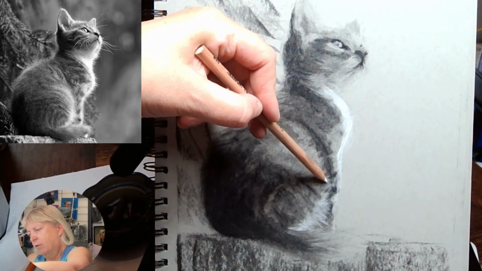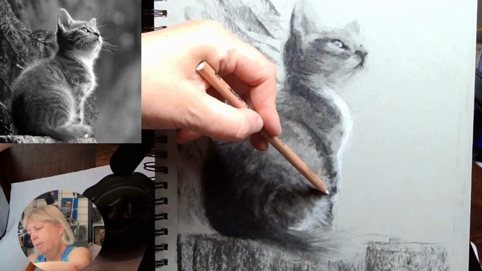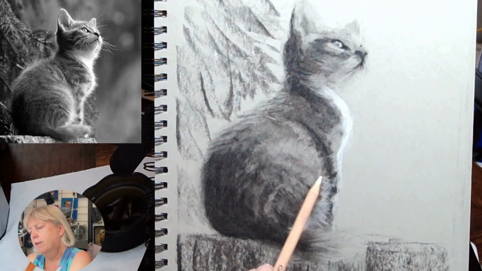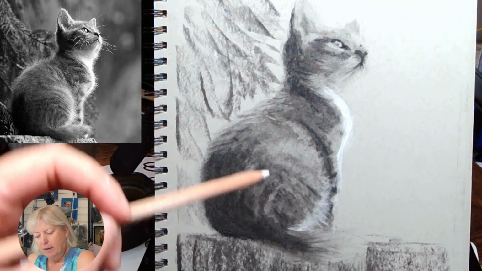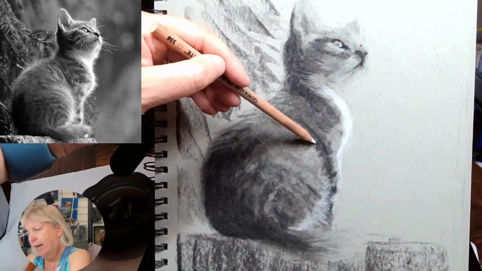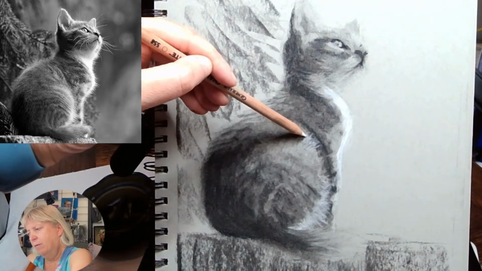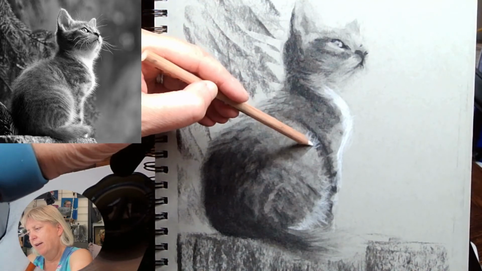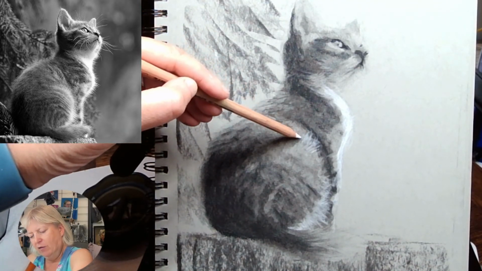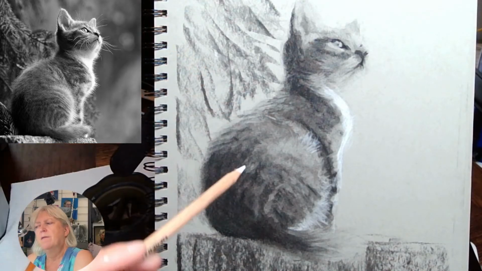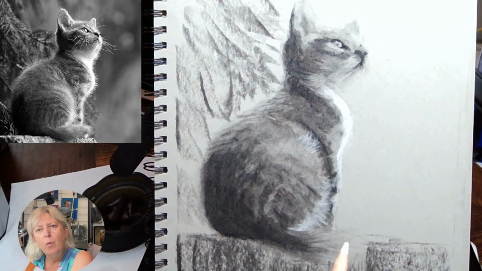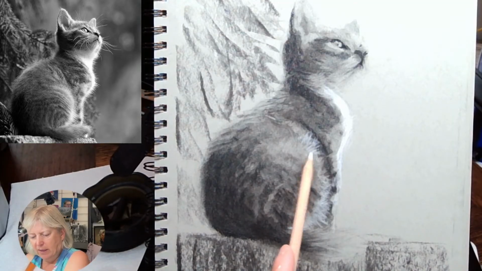So I'm putting in some random strokes, and you do want to crisscross it a little bit, because like I said before, your hair isn't immaculate. What makes this look more realistic is the fact that it's not perfect. If it was perfect, it would look weird. So you want to give it a little bit of a higgledy-piggledy fashion.